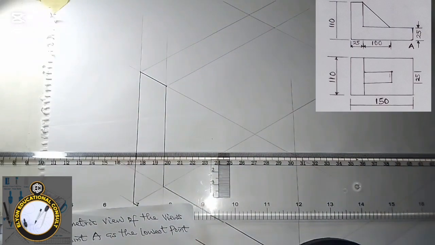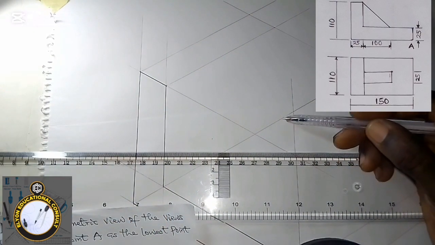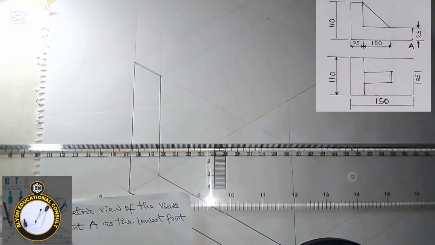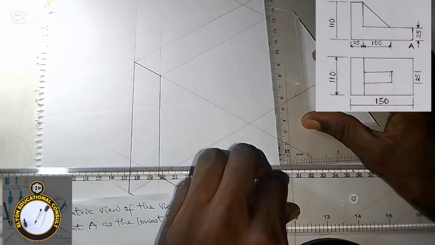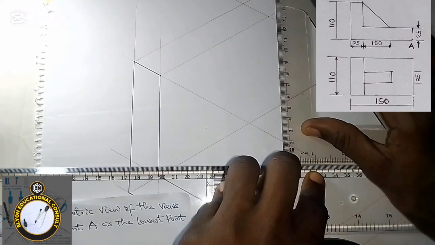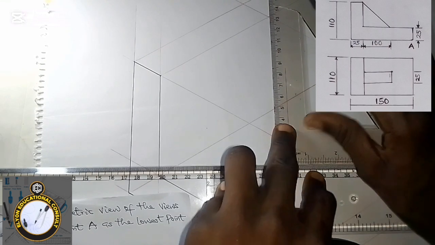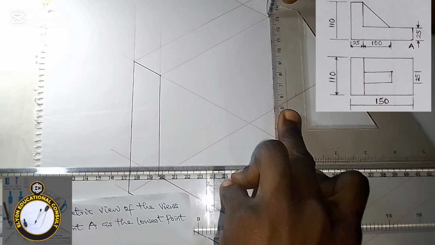Then from here now we should have a straight line which will be intersecting with this. So I will draw that now. From here we have this.